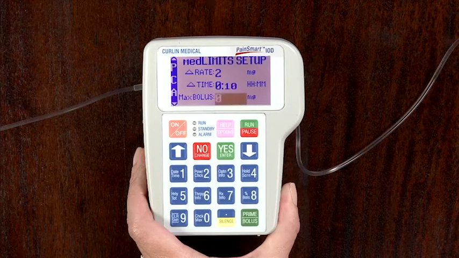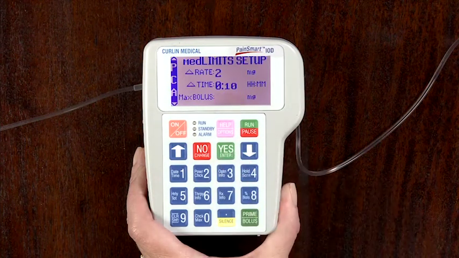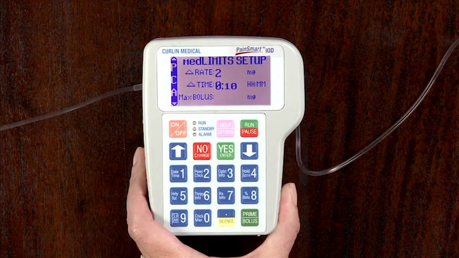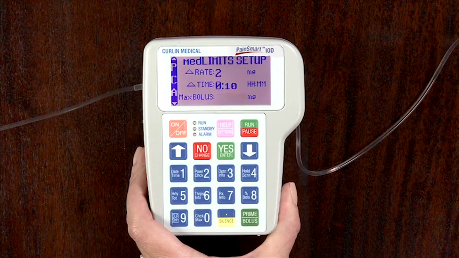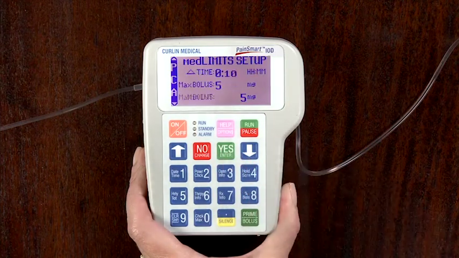Maximum bolus dose. Use this field to set the upper limit of the patient bolus or patient demand dose. If there is no bolus dose, enter 0. However, if a bolus dose or demand dose is ordered, enter the numeric value. The minimum value for this field is 0, and the maximum value for this field is a bolus equivalent of 9.9 milliliter in the IV route, 25 milliliter in the epidural route, and 5 milliliter in the sub-Q route. Enter the value and press Yes Enter to accept and move to the next field.